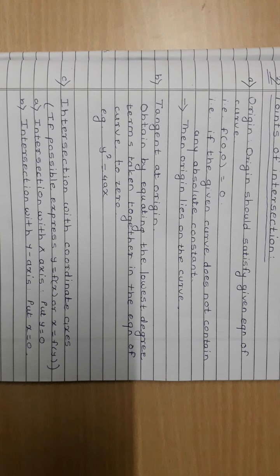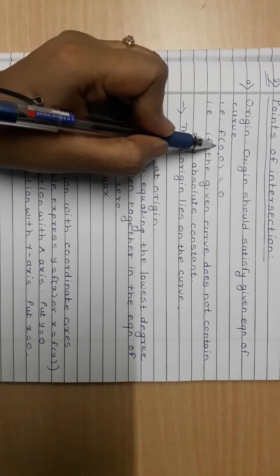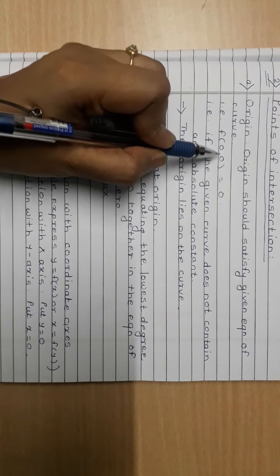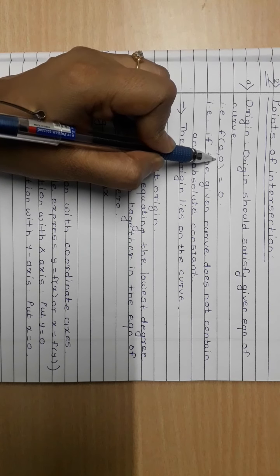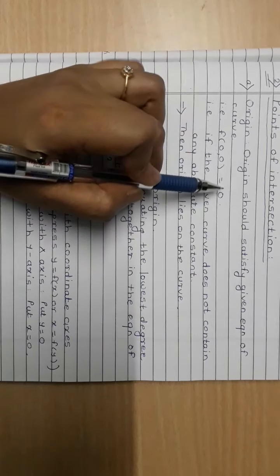The first thing I am going to check is whether the origin lies on the given curve or not. How to check that? Suppose some curve is passing through the origin, that means the 0 point lies on that curve. If the 0 point lies on that curve, that means if I substitute x equal to 0 and y equal to 0 in that curve, then I should get 0 back. So what does this indicate?